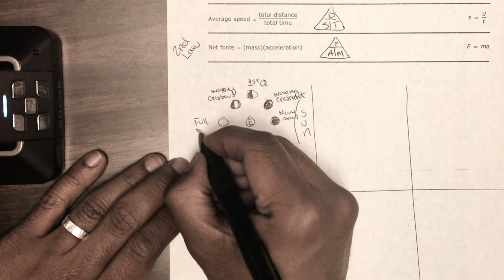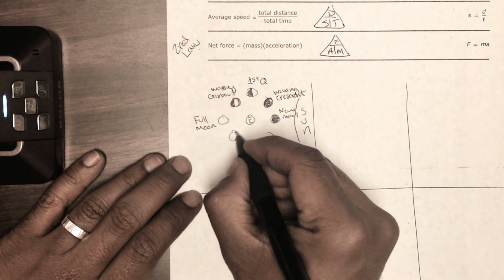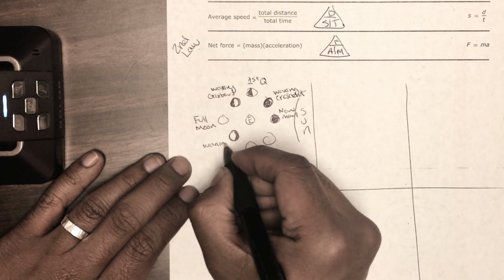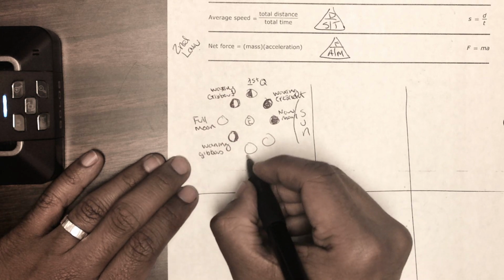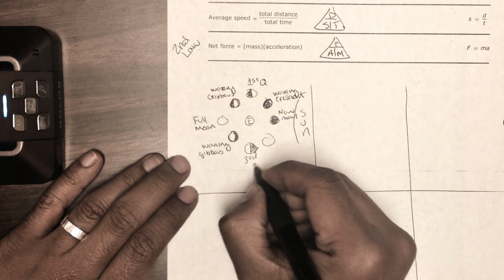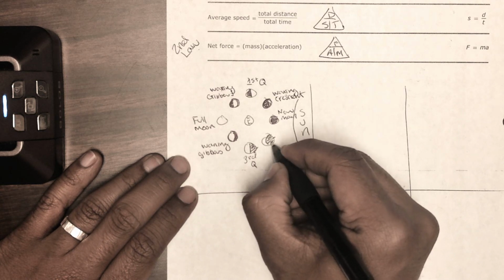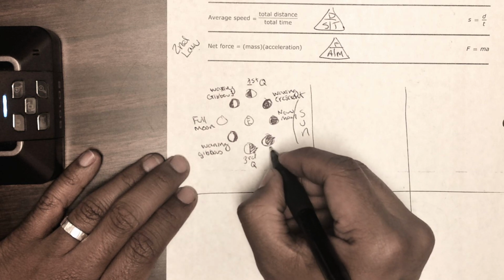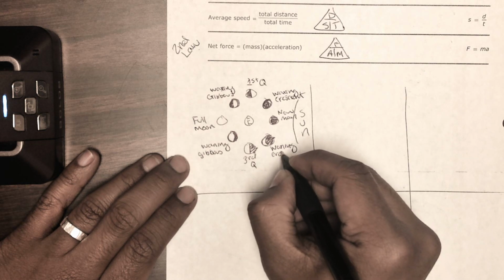This is my full moon. It's completely lit up. Then we're going to start losing light on the right. This is waning because we're losing light. It's still so big, so it's a waning gibbous. We're going to lose more light. This is third quarter. We're going to lose even more light, and it is a crescent because it looks like a C. It's a waning crescent because we're losing light.